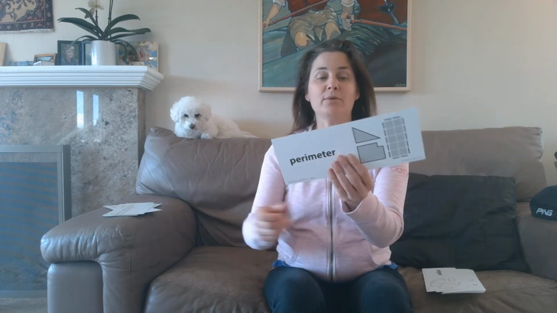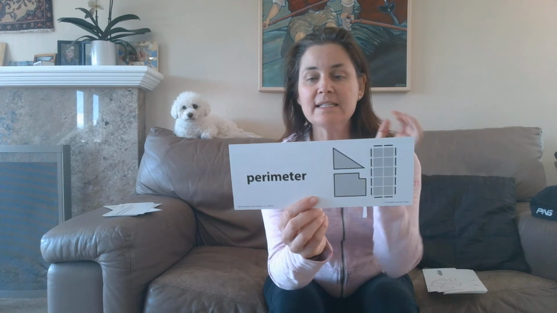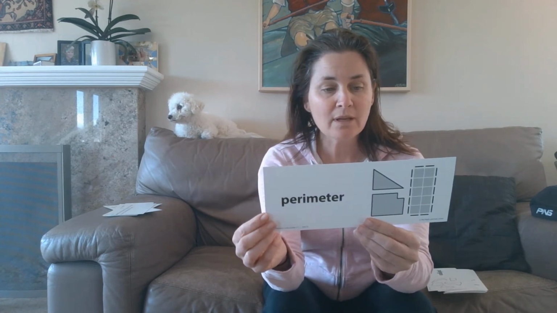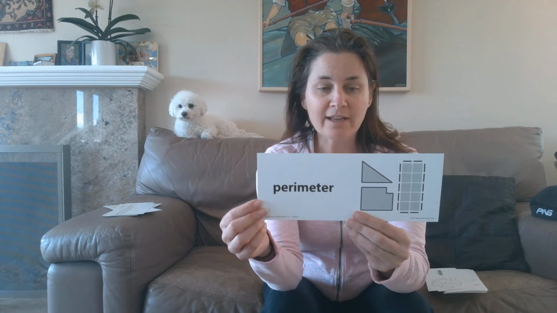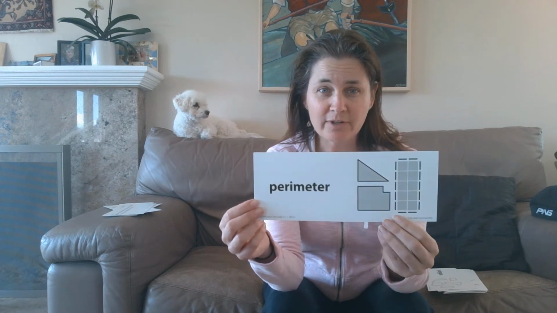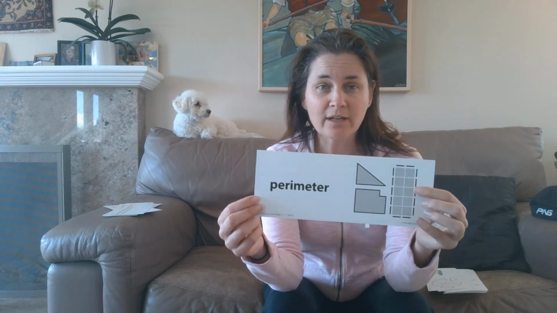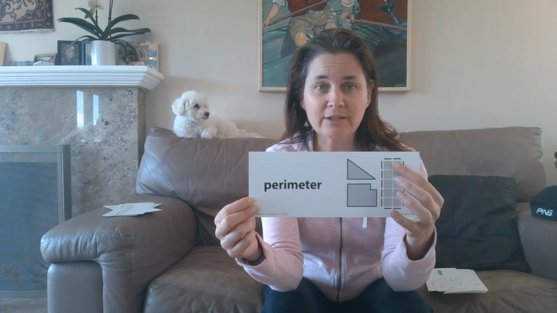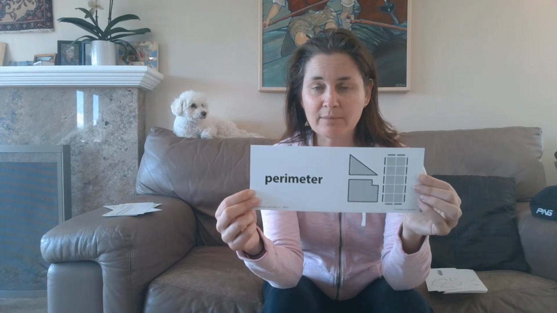Here we have perimeter. The perimeter is the distance in linear units around a two-dimensional flat figure. The perimeter of a circle is called the circumference. So here is the outside. You would count up how many of these linear lines there are, and that is the perimeter.